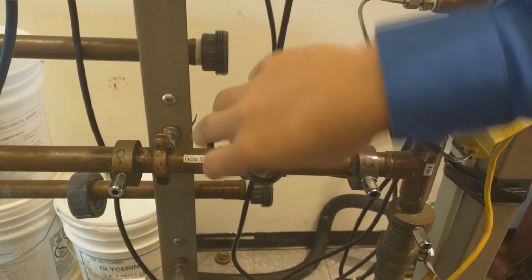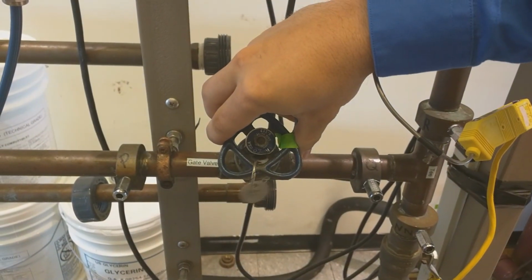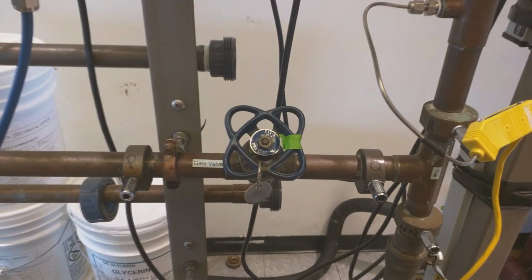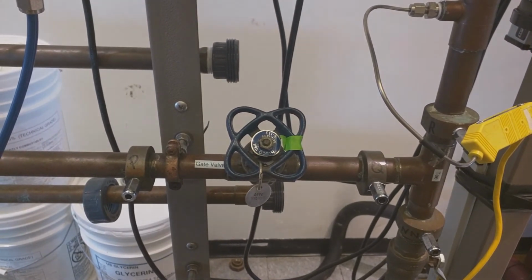Once I get it all the way open by turning it left, it'll lock, and I'll turn it back half a turn to the right. That way nobody confuses it as being closed when it's actually open, to avoid it breaking.